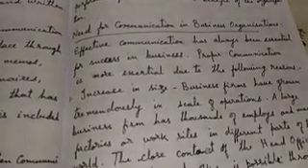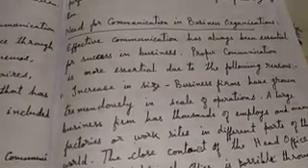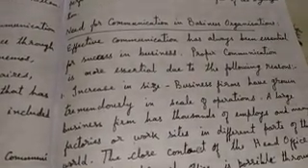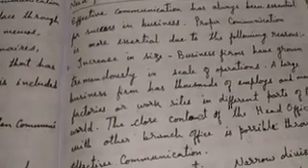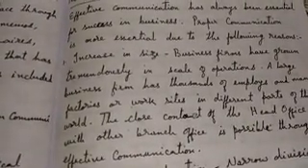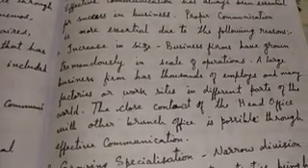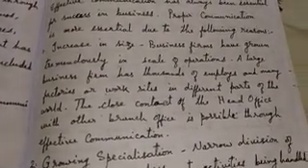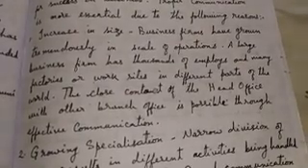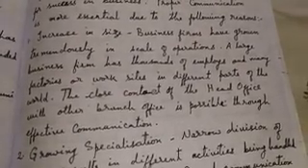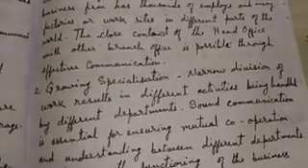Why do we need this communication in a business organization? We all know effective communication has always been essential for success in business. So proper communication is essential due to the following reasons. Reason number one is increase in size. As the business firm grows, the scale of operation also increases. Hence, a large business firm has thousands of employees and many factories that work at different sites. Having close contact of the head office with other branch offices is possible only through effective communication.